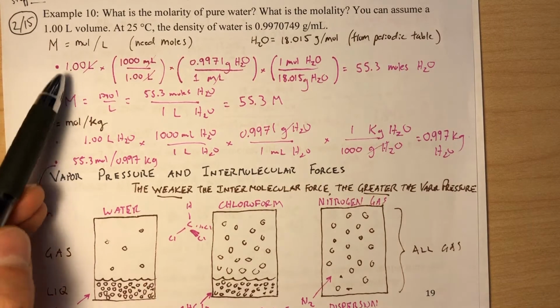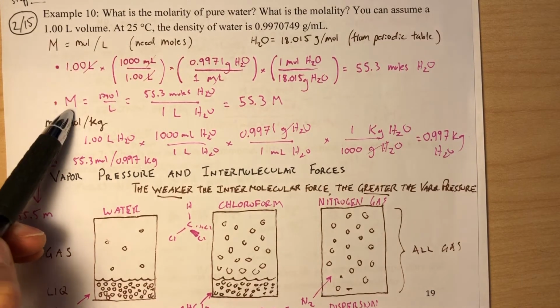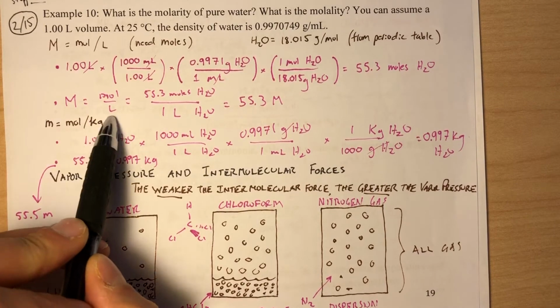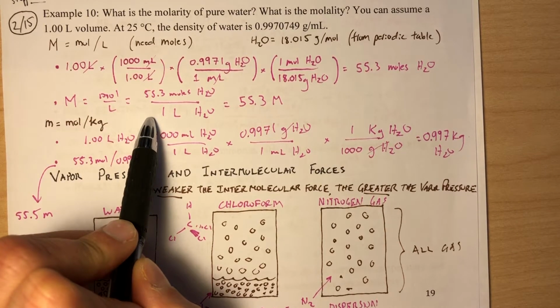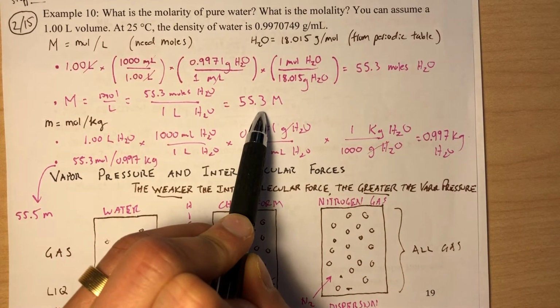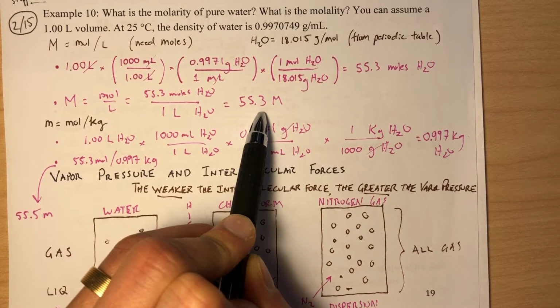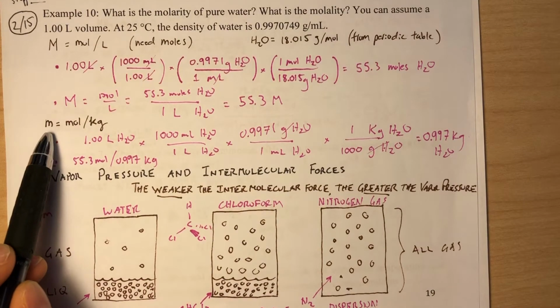Now we have defined that our volume is 1 liter, so molarity is nice and simple now. It's moles per liter, and we have 55.3 moles divided by 1 liter, so our molarity of water in water is 55.3 molar. Now we can solve for molality.